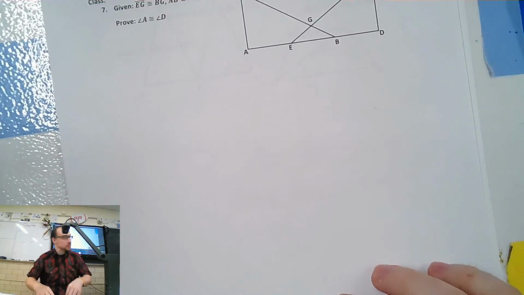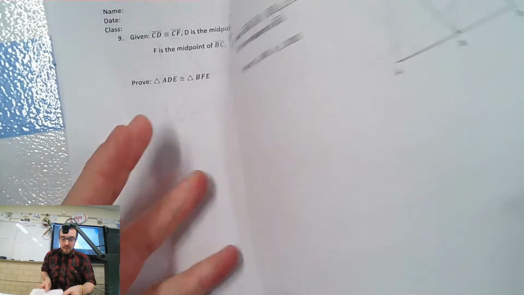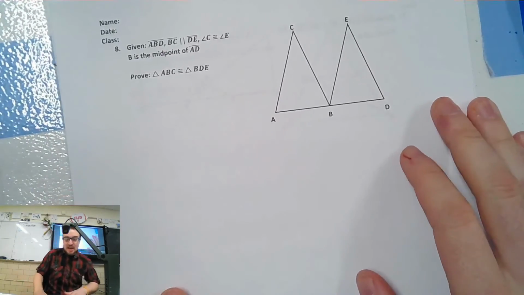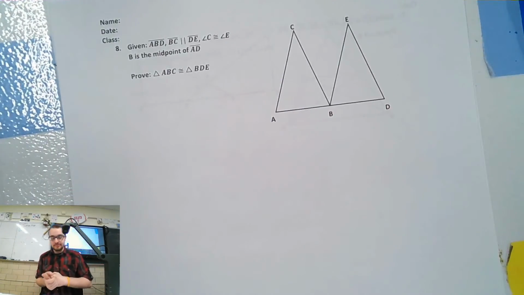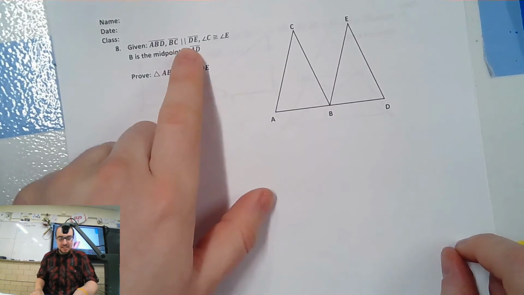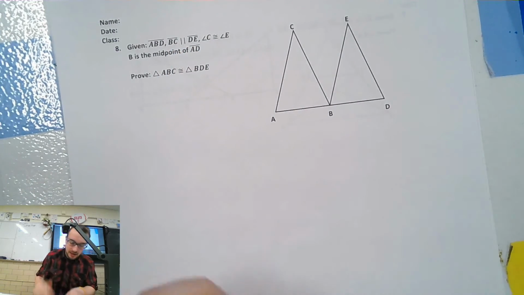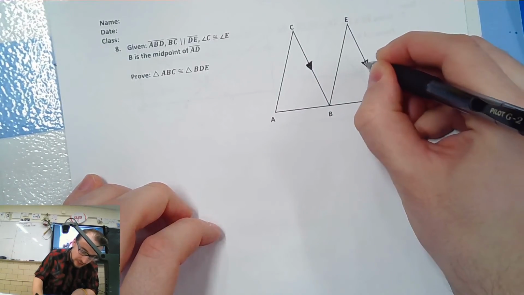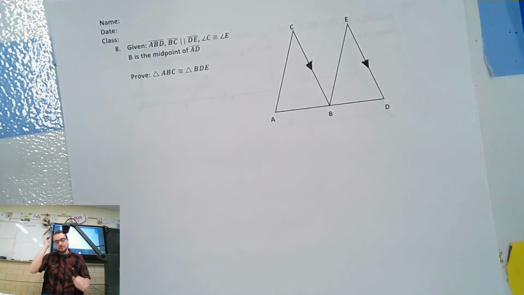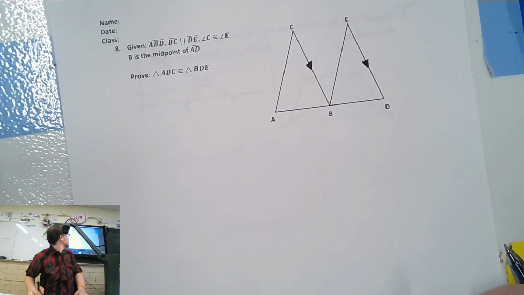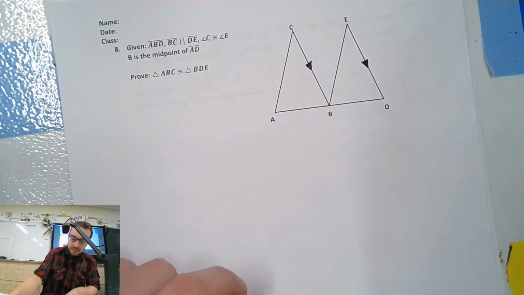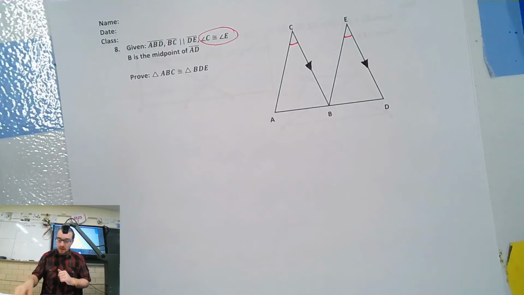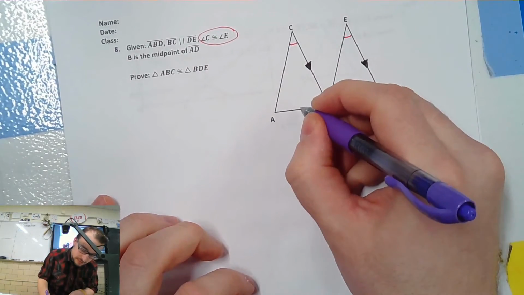Ready for 7? Here we go. Let's skip it, we've done it before. Ready for 8? Here we go. They say ABD is a straight line, so that's good. No tricks there. BC and DE are parallel, so mark it with a parallel symbol. Guys, watch first hour's review because they got 3 more questions. C and E are congruent. That means this, right? B is the midpoint of AD. Did we skip 7? Oh yeah, we did.